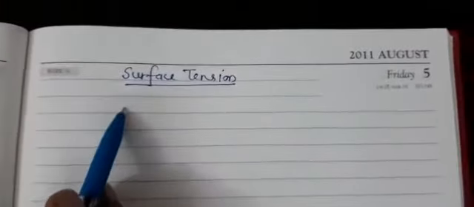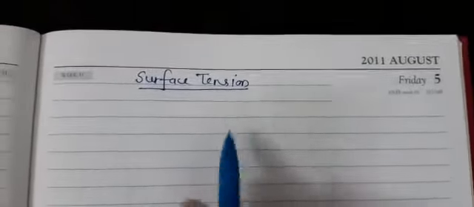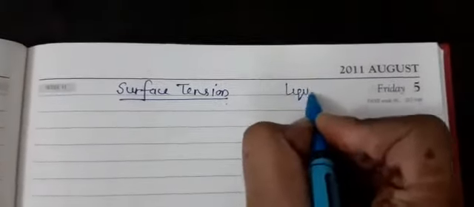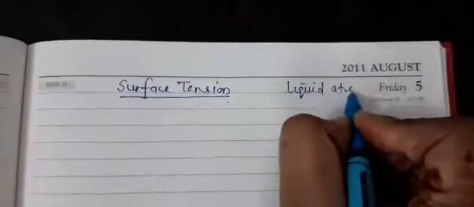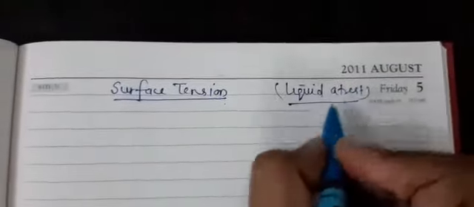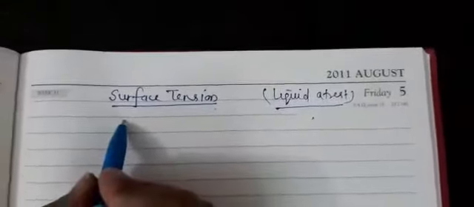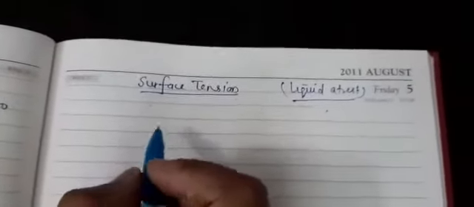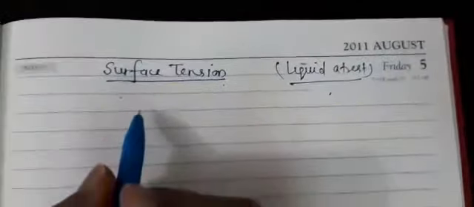Now this surface tension basically it is a property of a liquid but under rest condition. When the liquid is in motion, we are not talking about it. We are saying this is the property of the liquid at rest. इसमें हम 2 terms को discuss करेंगे. First of all, I will explain each term separately, then I will combine it.